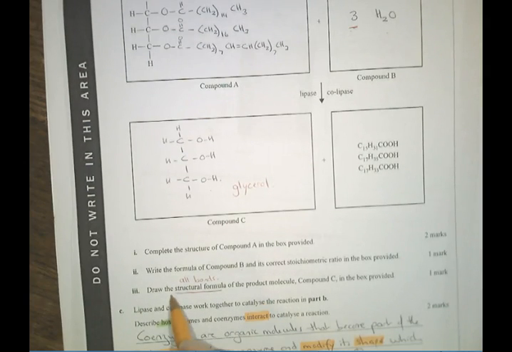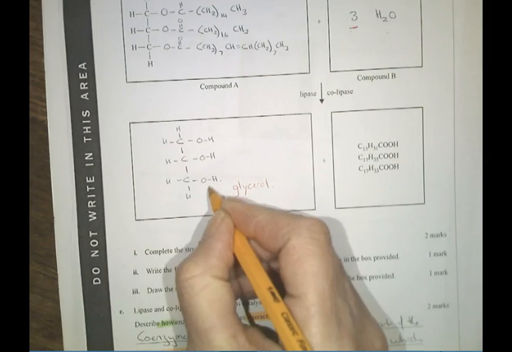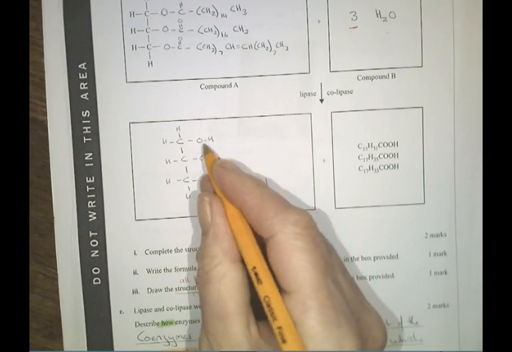So this last question says, draw the structural formula. It's not just any structure, it's the structural formula, which means when you draw the glycerol, you have to show all the bonds. You can't leave off those bonds.